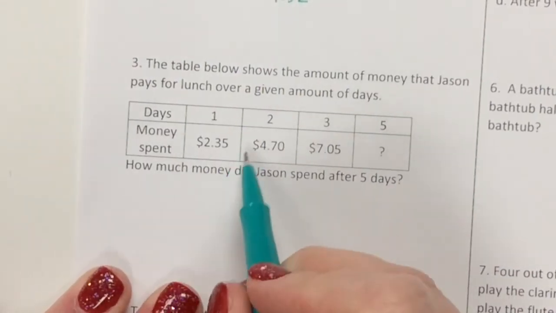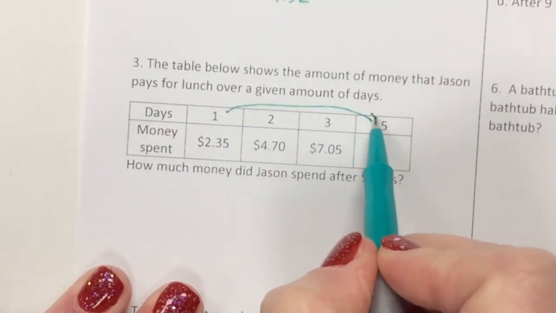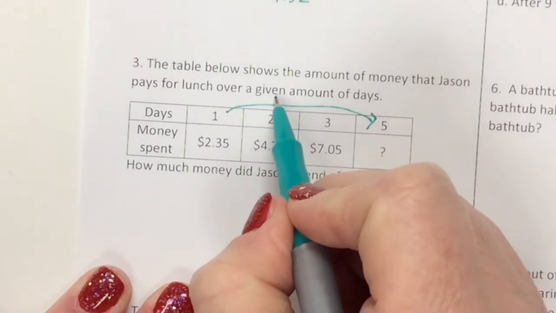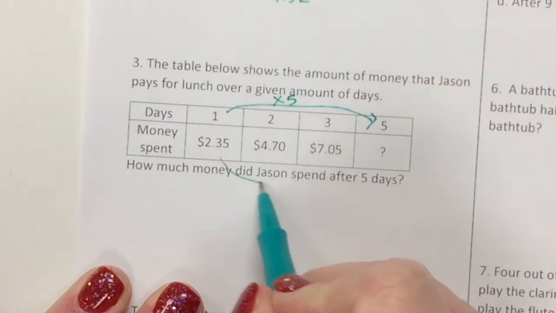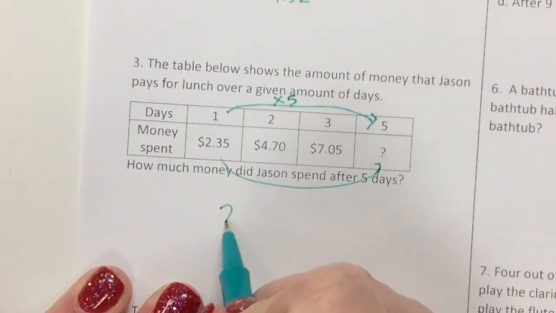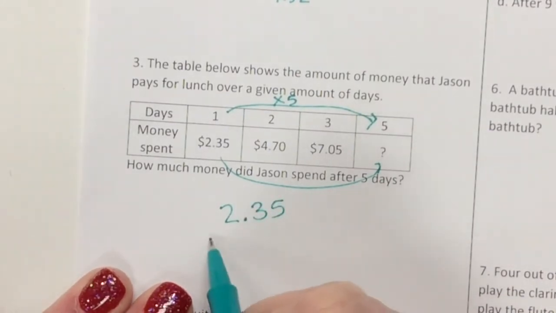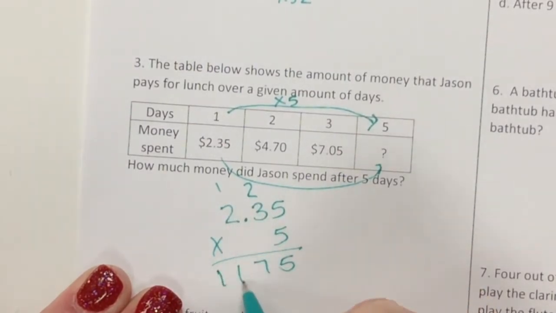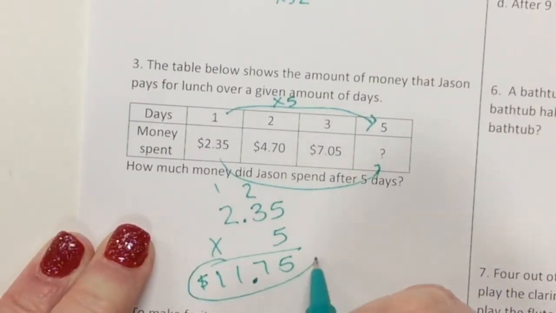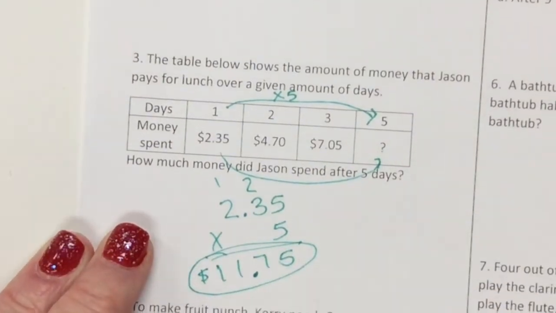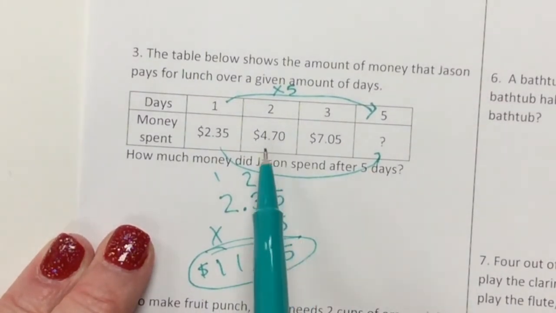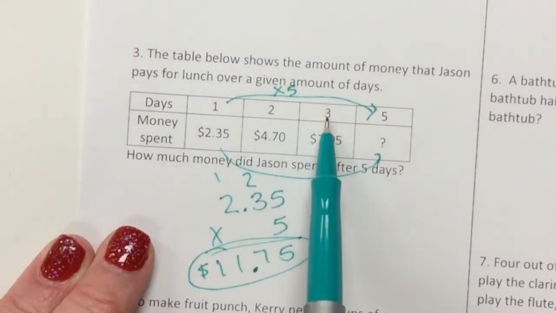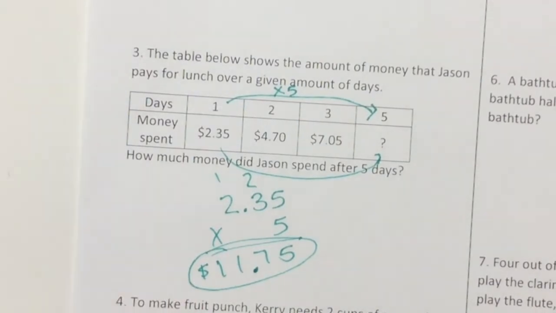We could say, from 1 to 5 is 5 times as many days, so we're going to spend 5 times as much money. So $2.35 times 5. 11.75 is how much he's going to spend after 5 days. Now you could also look at this problem and say, I could add up the amount for 2 days and 3 days and get that. That would work as well.